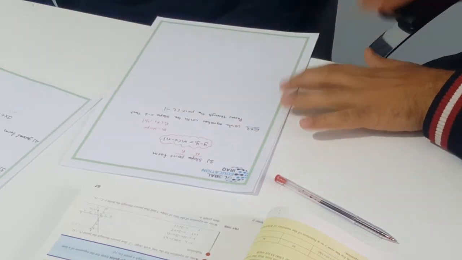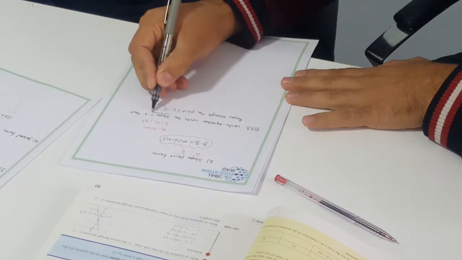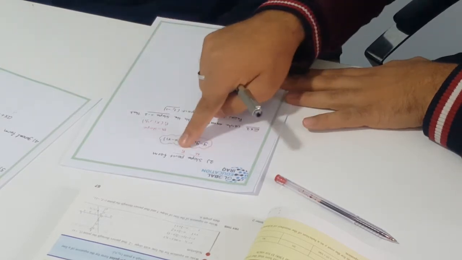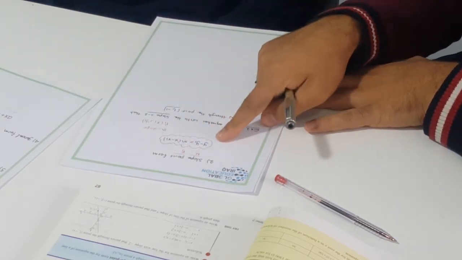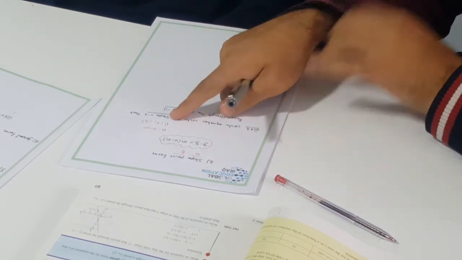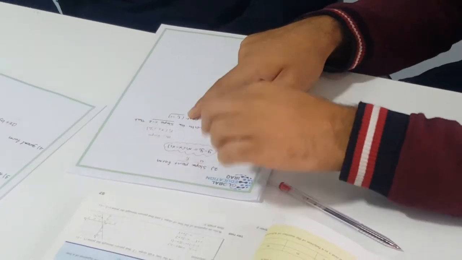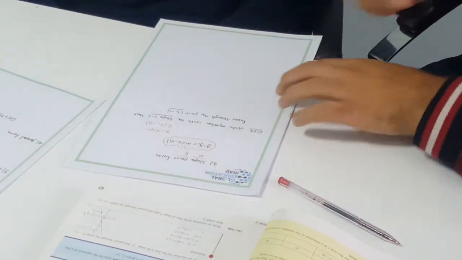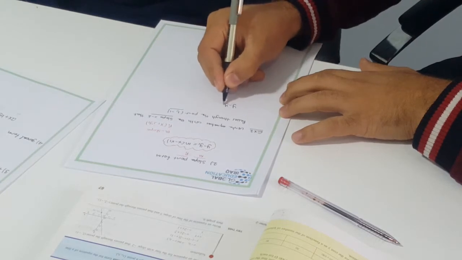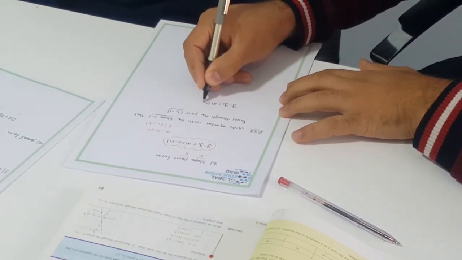Okay, it means we have one slope, we have one point, slope point, so we have to use this form, okay, to find the equation. We have one slope, we have one point, it means slope point. Yes, so we have to use this form. Okay, y minus y1 equal to m times x minus x1.